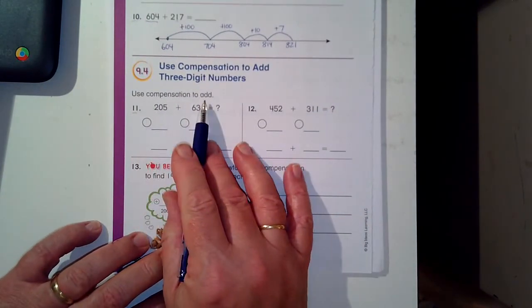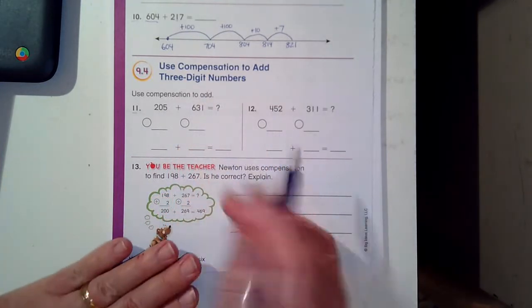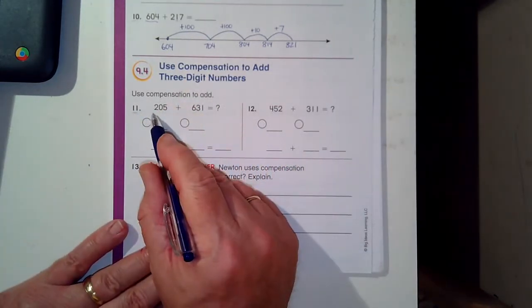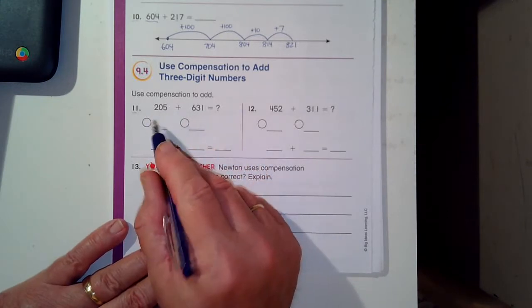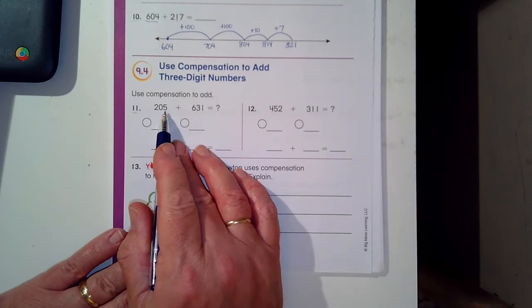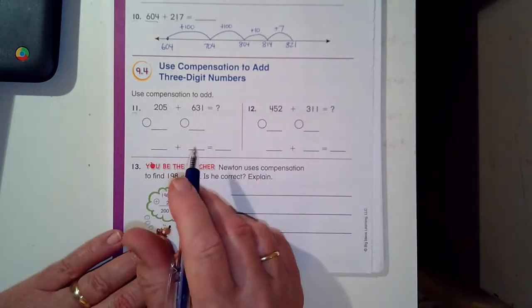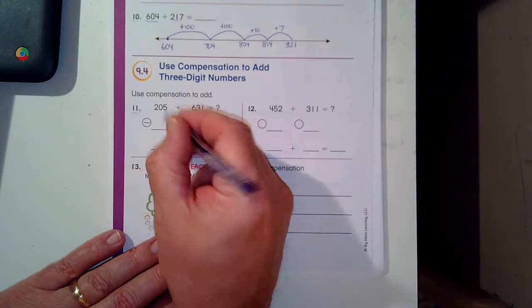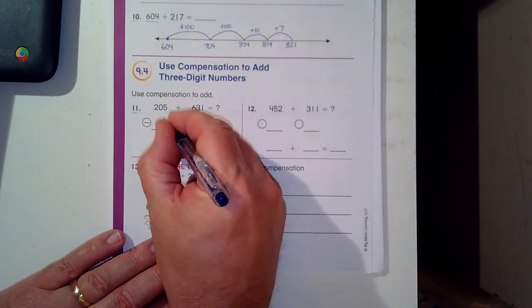Use compensation to add. This is the one that we didn't do a whole lot of, but we can do it. To make this easier to do, I'm going to make this 205 into just 200. To do that, I'm going to take away this 5, right?